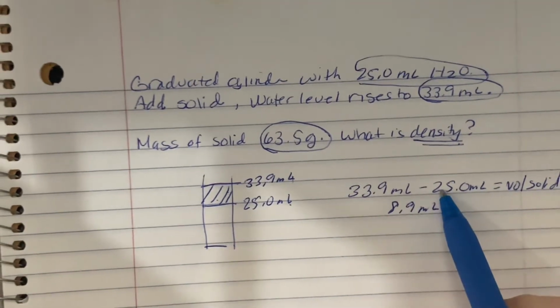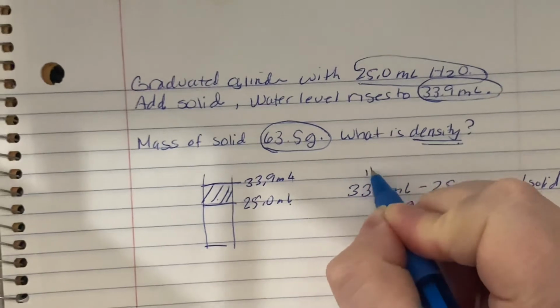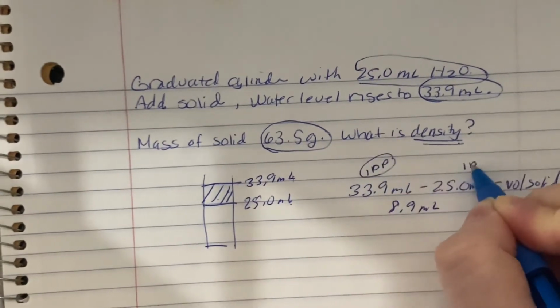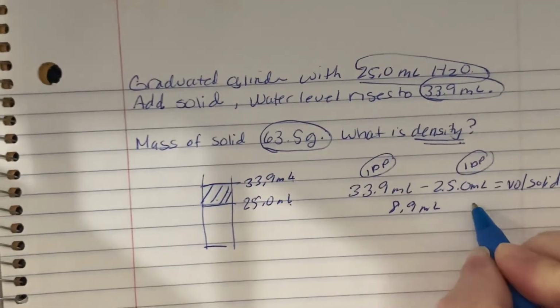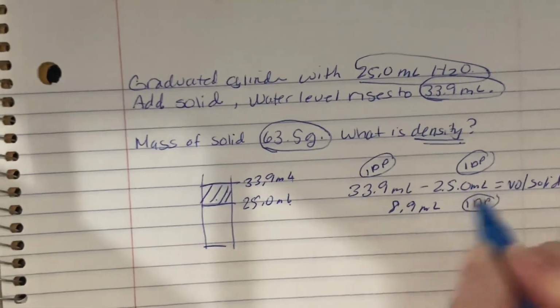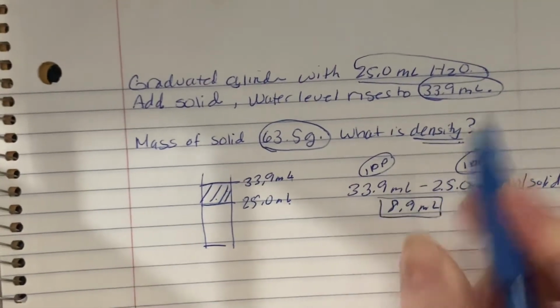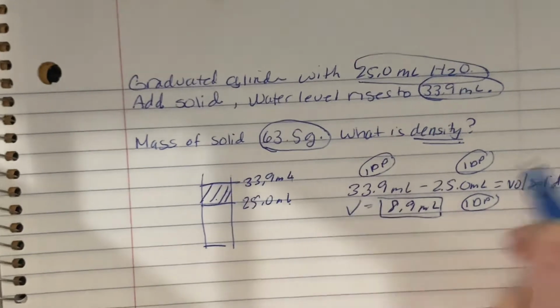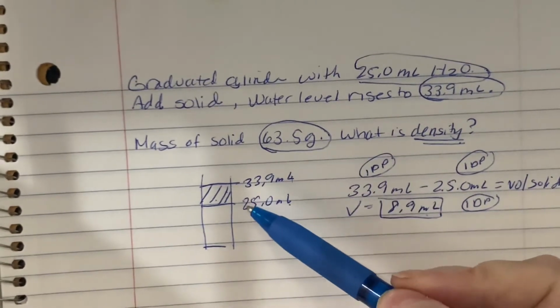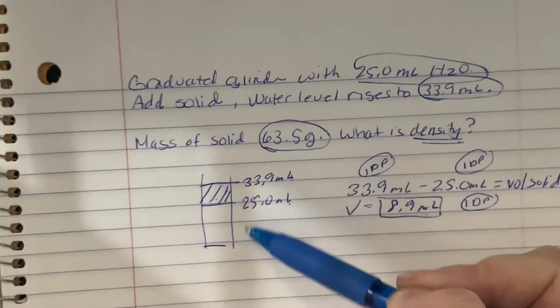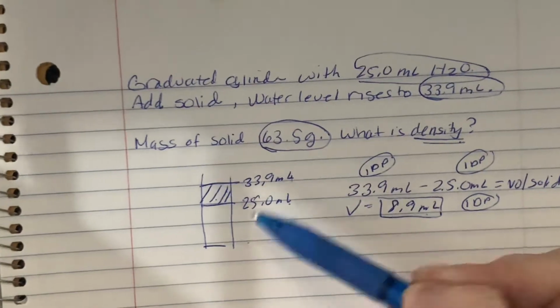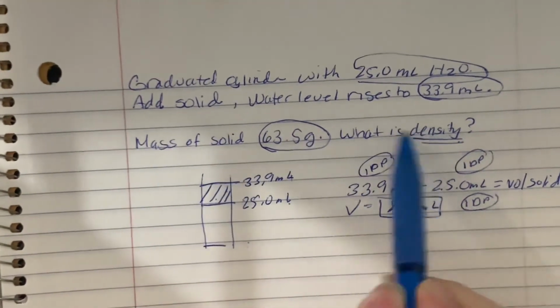Adding and subtracting goes by least decimal place. 1 decimal place, 1 decimal place. So my answer is going to be 1 decimal place. So it's actually already set up properly. So this is my volume of my solid. Okay? We're not worried about the volume of the water anymore because our goal is to find the density of the solid.